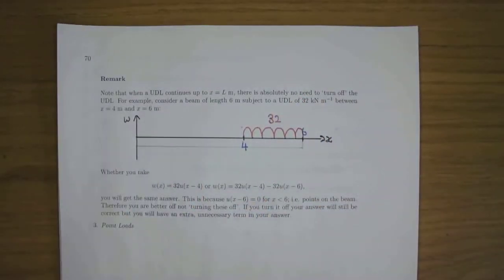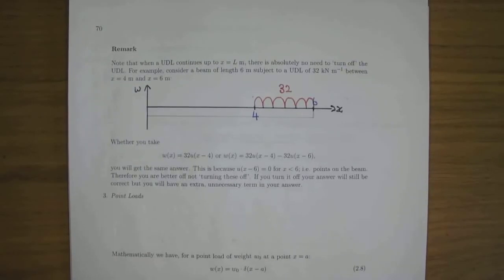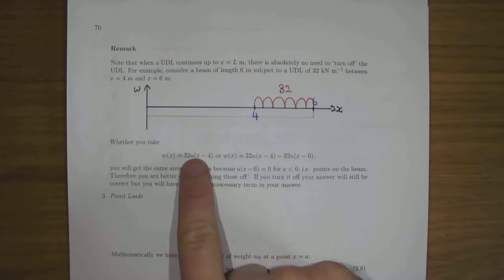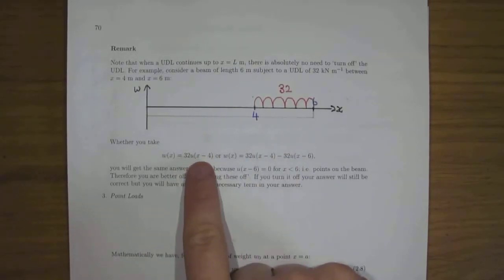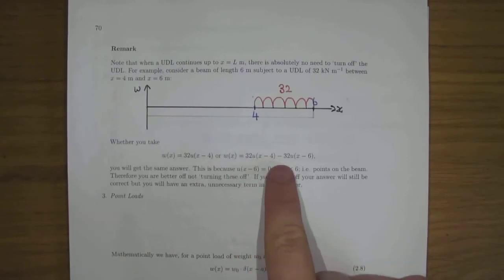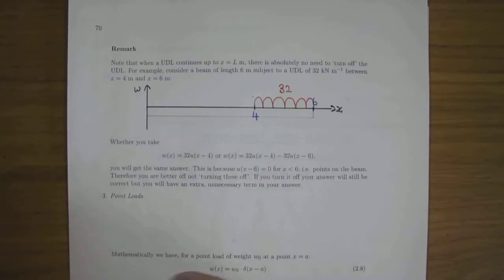Right, so what I'm saying here is if your UDL goes to the end of the beam, you don't have to turn it off. So whether you take this or this, so this is turning it on and not turning it off, and this is turning it on and the minus turning it off at 6, you get the same answer.